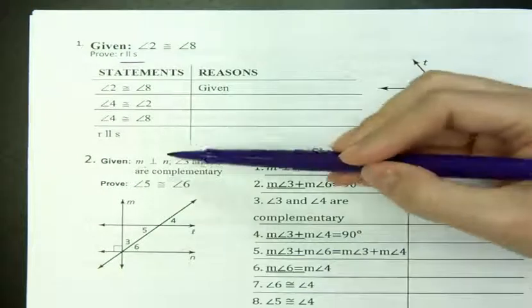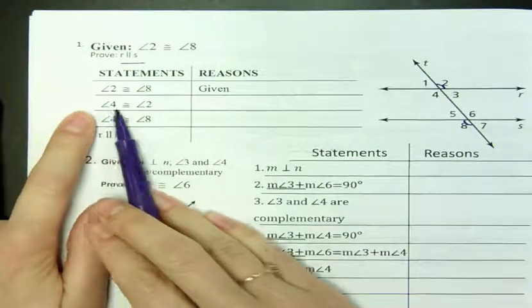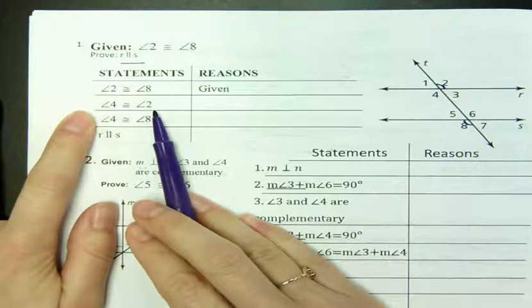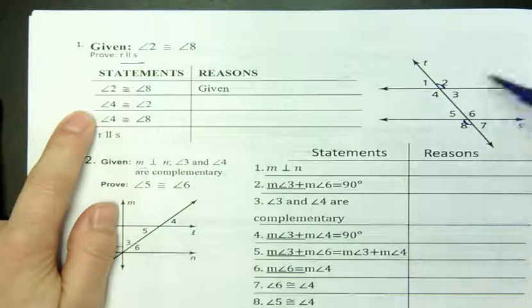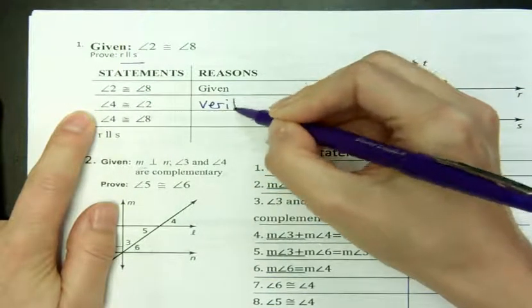But they've given us statements, they want us to go a little bit roundabout way. So how do I know that angle 4 is congruent to angle 2? Because of the little congruent sign. And they're vertical. Vertical angles, yep. So all we have to do is recognize those are vertical angles.